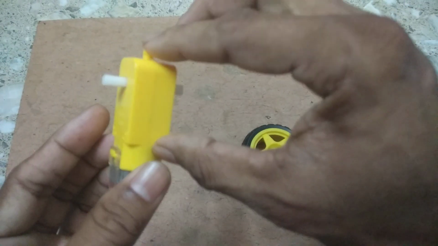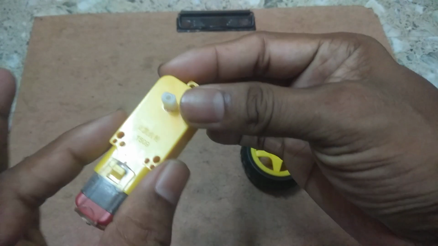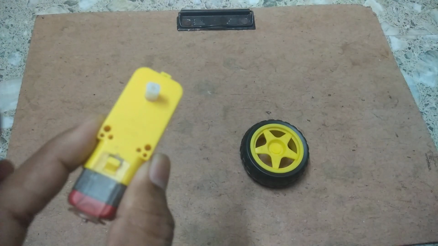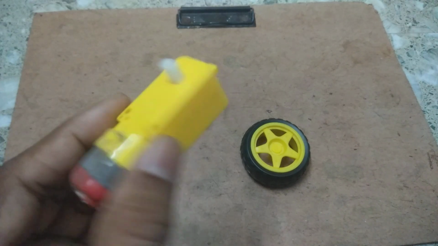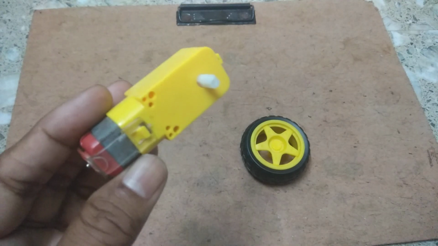We'll discuss various things about gear motors. That means this is a motor, and in this part there are gears, and we'll know the function of these motor gear and how they function.